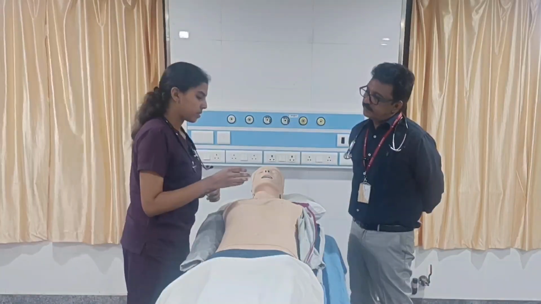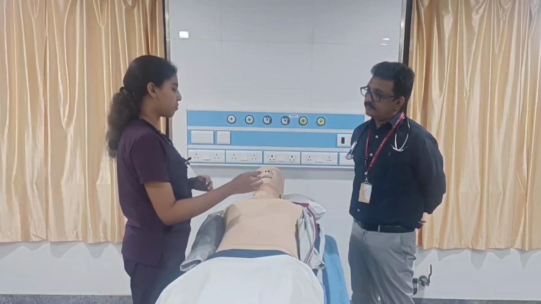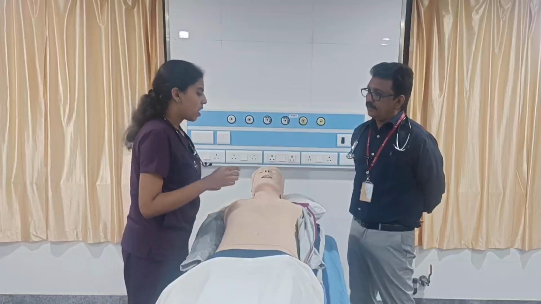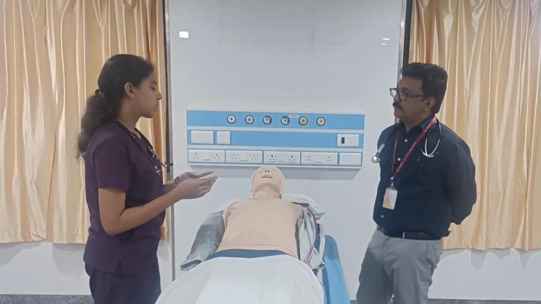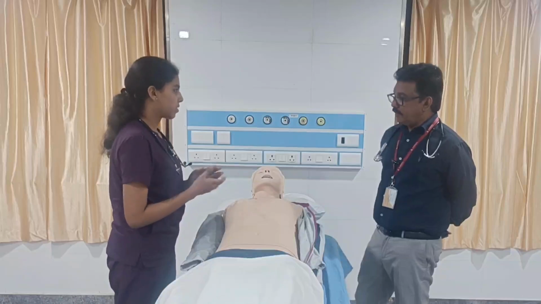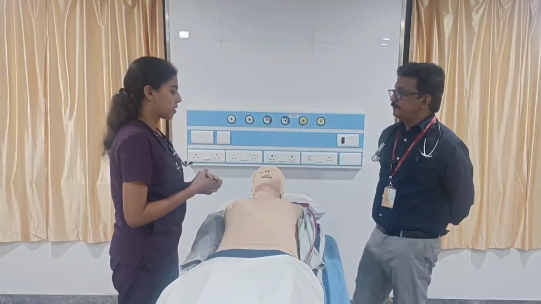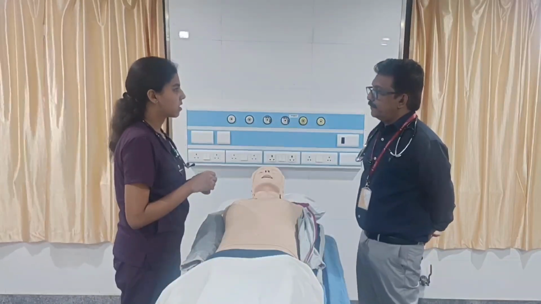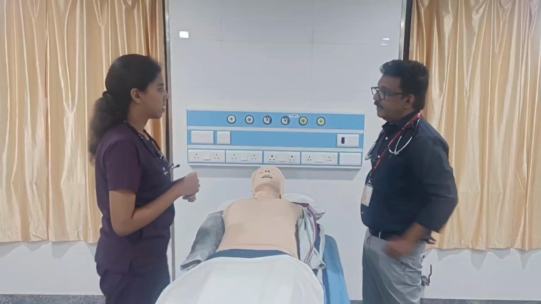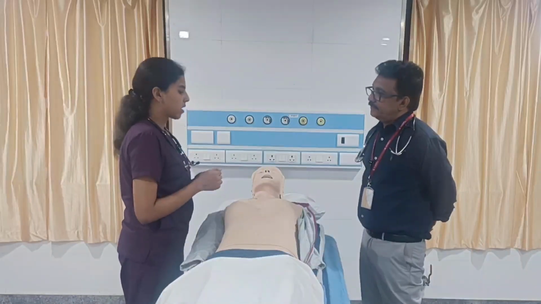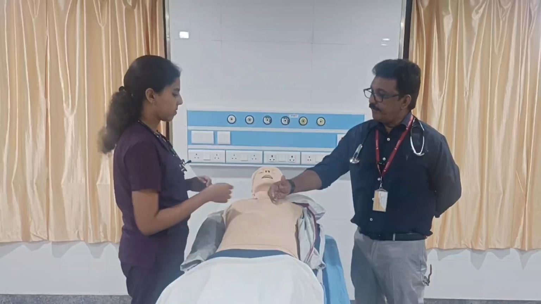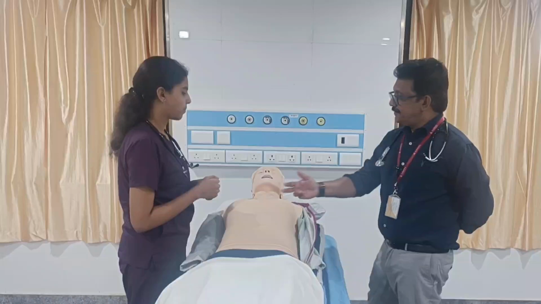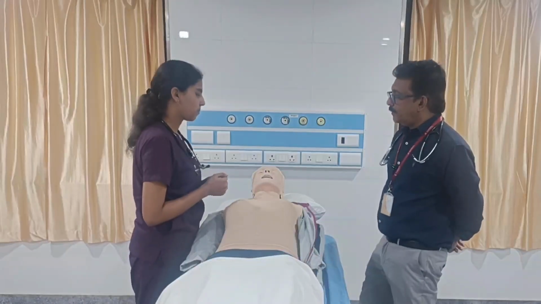Here we're looking for the apical impulse. It should usually be seen in the left fifth intercostal space. We'll confirm it during palpation. Apart from that, we're supposed to look for any other visible pulsations. What are the other common visible pulsations? Epigastric pulsation can be there, like aortic pulsation, tricuspid pulsation, right ventricle, all seen in the epigastrium. Then parasternal pulsations, right ventricle, left atrium. Parasternal pulsations are very important. Also second space pulsation. These are the common pulsations we see.